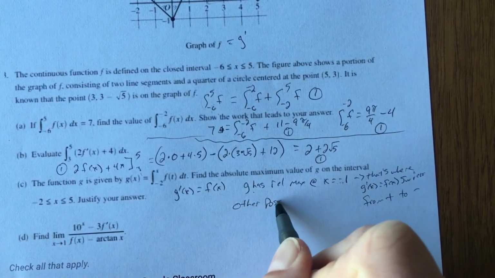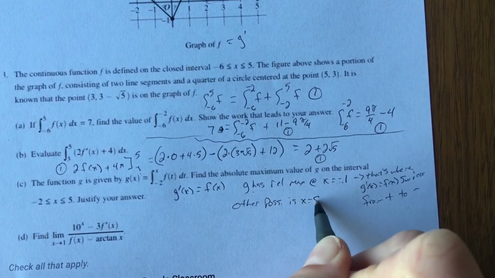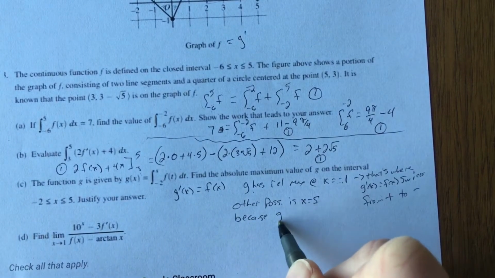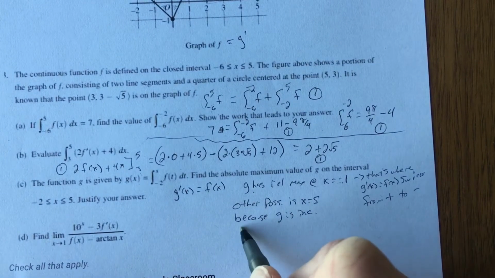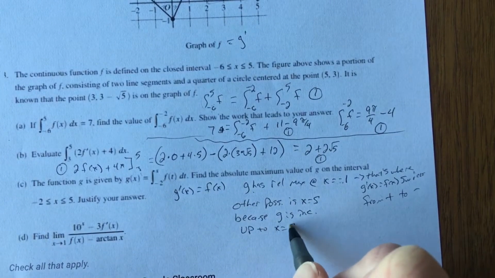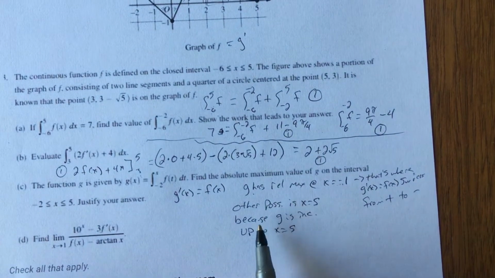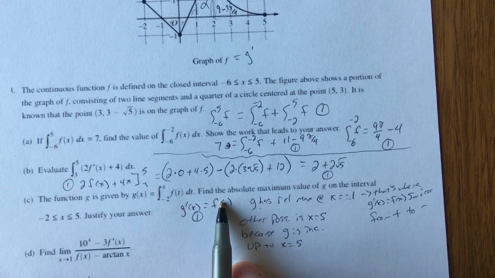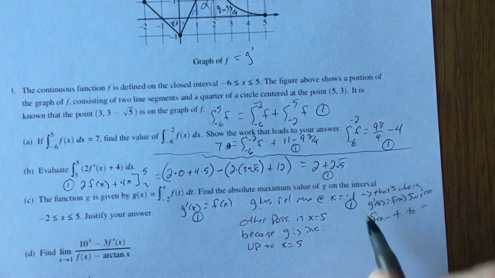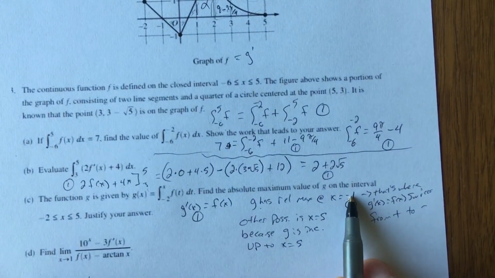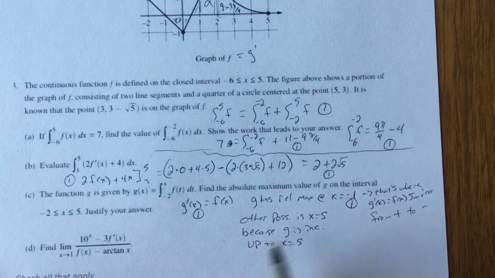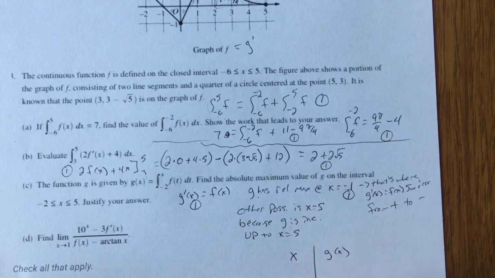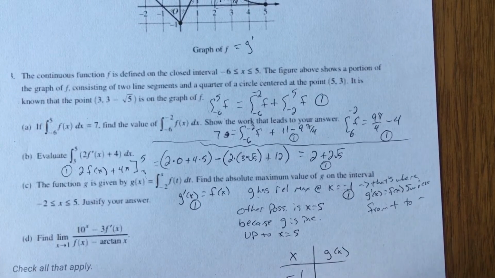Other possibility is x equal 5, because g is increasing up to x equal 5. So something like that. So what they did was they gave you a point for expressing the derivative of g is f, and they gave you a point for recognizing that -1 would be a possibility. What you had to do at this point then was test those two. Okay, so what about them? Which one is going to be our answer, right?